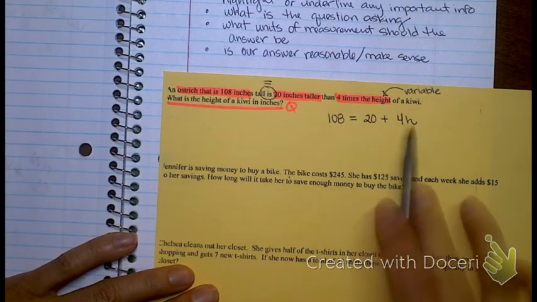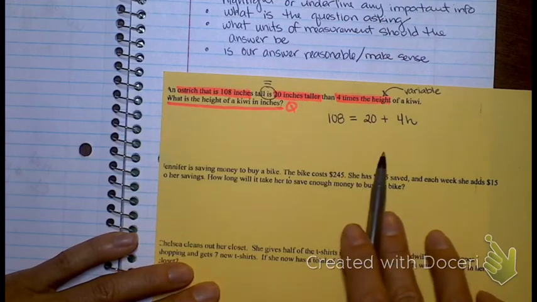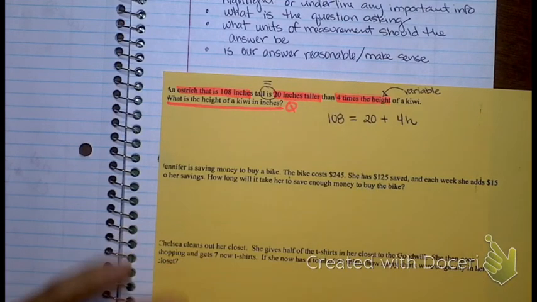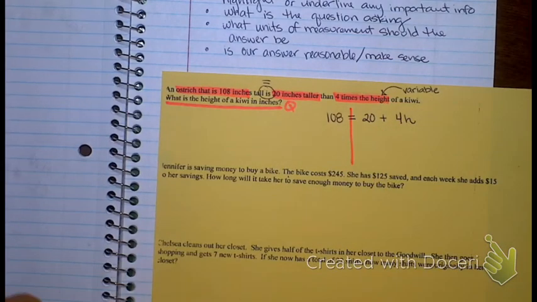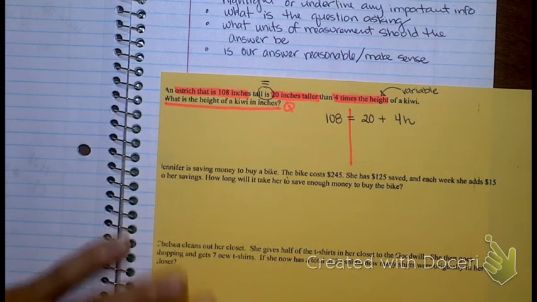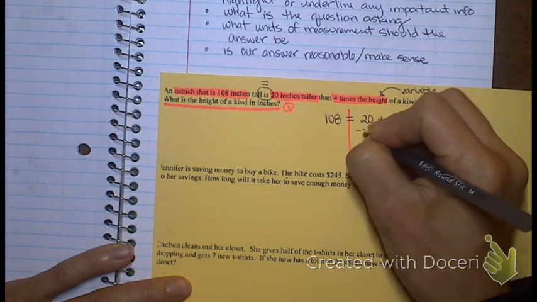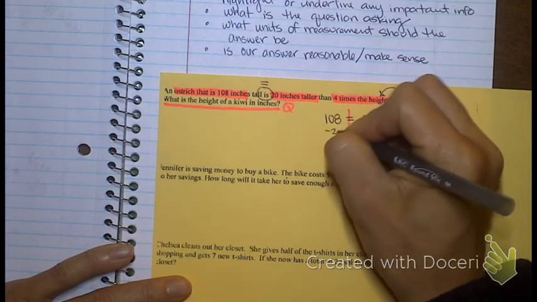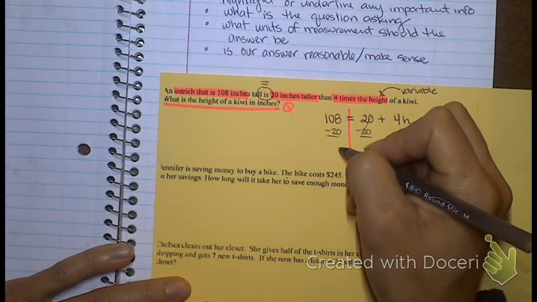Okay, so now the hardest part of these problems today is setting up the equation correctly, okay? But once you have the equation set up, is this a pretty easy equation to solve? Yeah, let's go ahead and solve it, okay? So what will we do first to solve this? Yeah, subtract 20 from both sides. Okay, so what would you guys get for that?